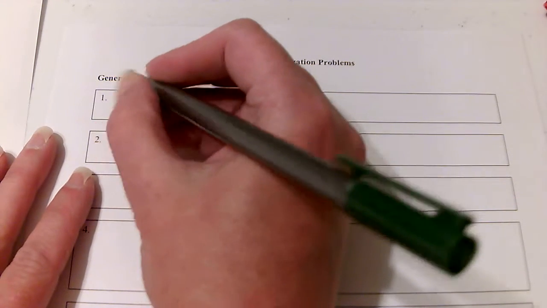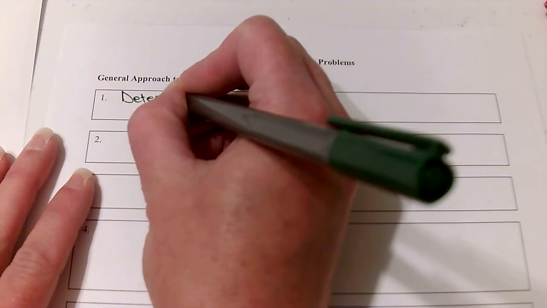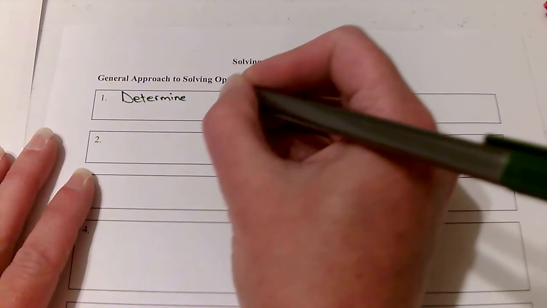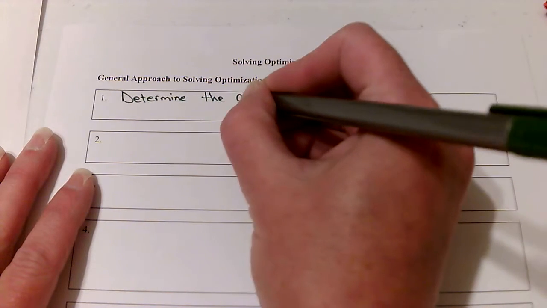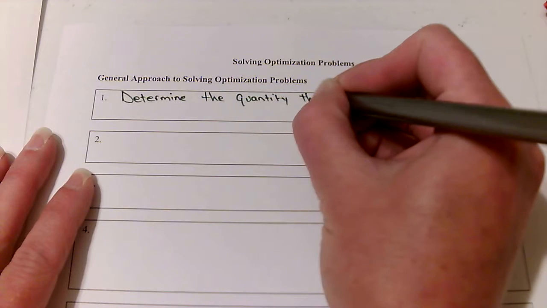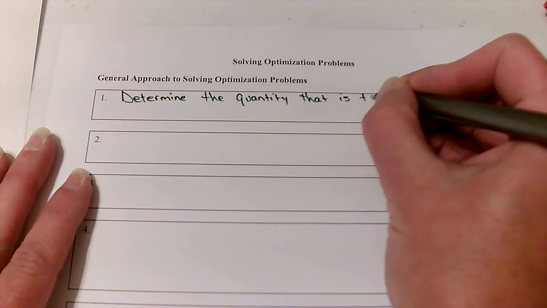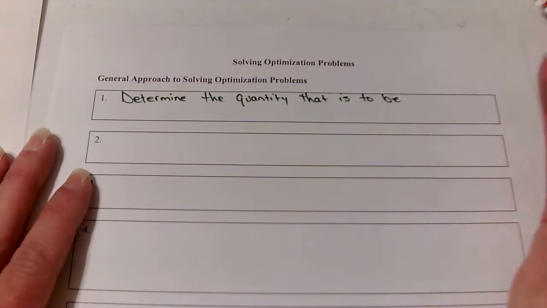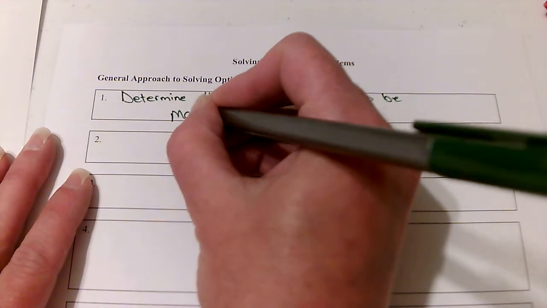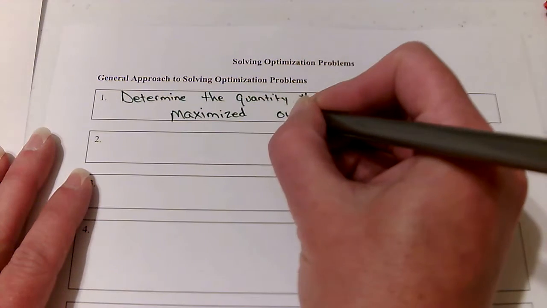So our first step is to determine the quantity that is to be optimized, that is to be maximized or minimized.